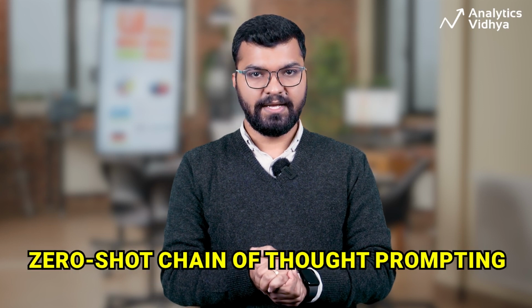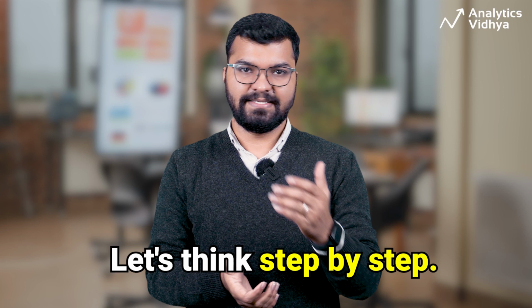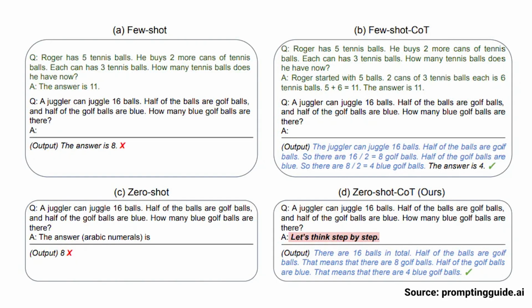Not just that, you can also do zero-shot chain of thought prompting. It is basically a follow-up to chain of thought prompting, which introduces an incredibly simple zero-shot prompt by adding the words "let's think step by step" to the end of a given question you are intending to ask. This is what it looks like. LLMs are able to generate a chain of thought that answers the question. From this chain of thought, they are able to extract more accurate answers.